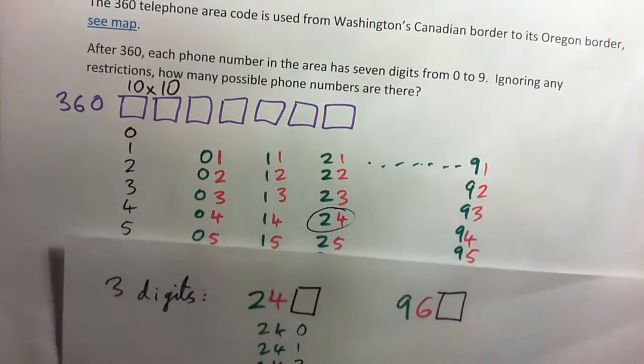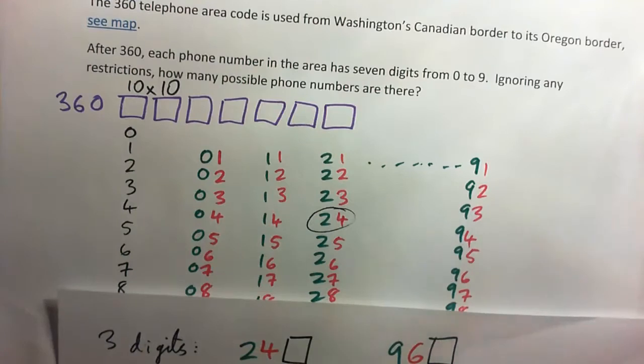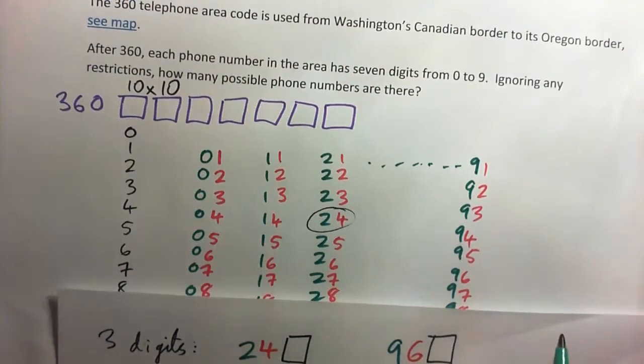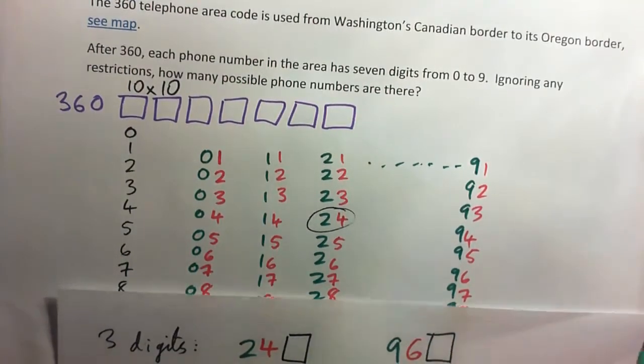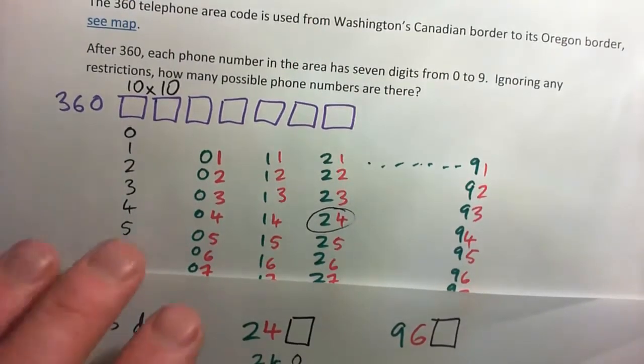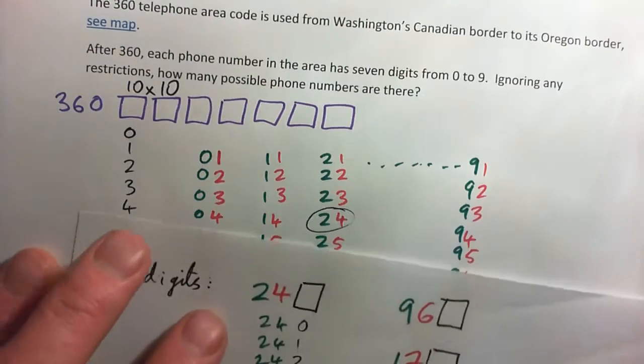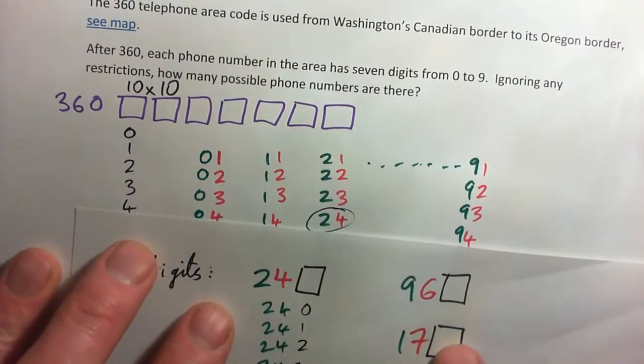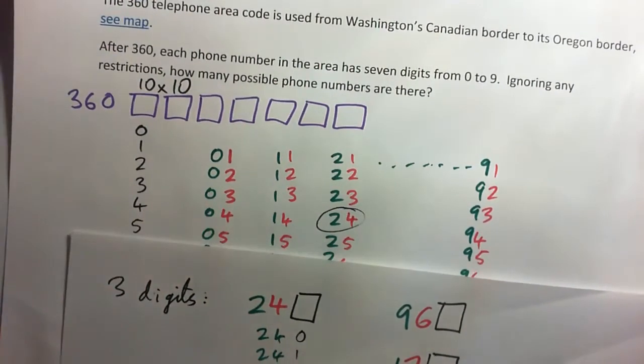Or 1, 7. 1, 7 something, there are another 10 options, right? So what I want you to understand, without just multiplying things out, is that for every 2-digit option, you can pluck it out and you can stick in a digit at the end of it, and now you have 10 new options for 3-digit phone numbers.